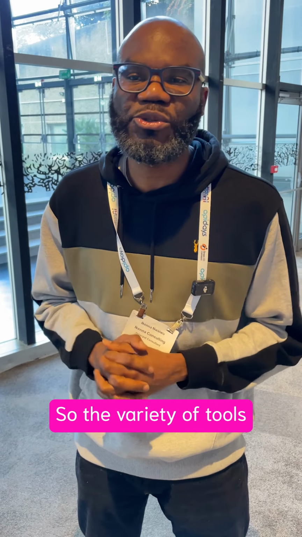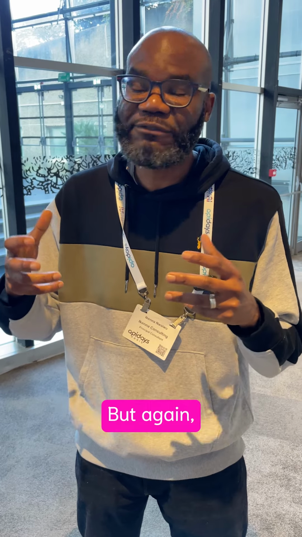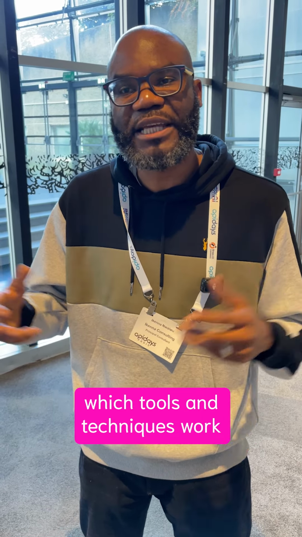So there are a variety of tools that teams can use, but again, teams have to look at their process and which tools and techniques work for them.